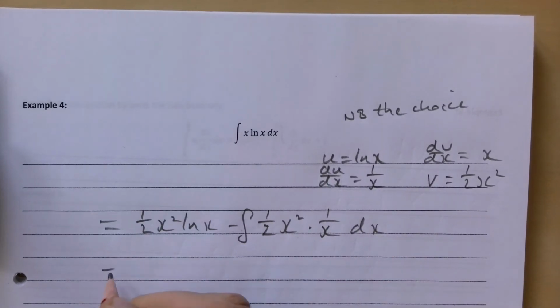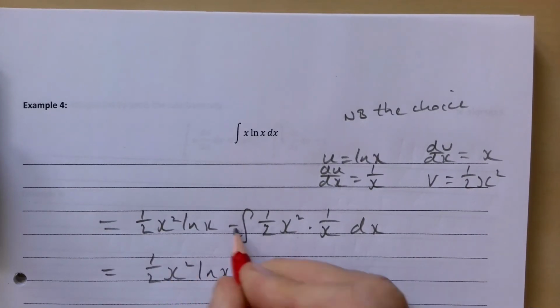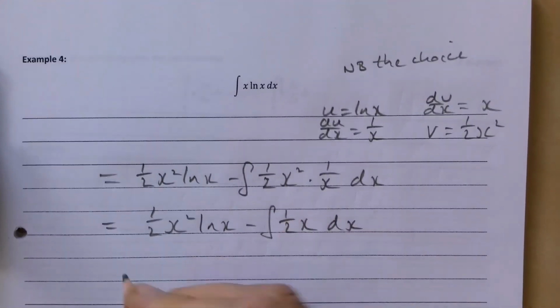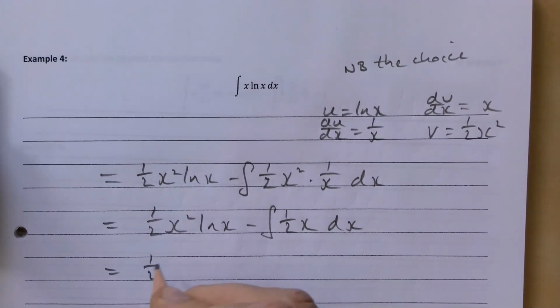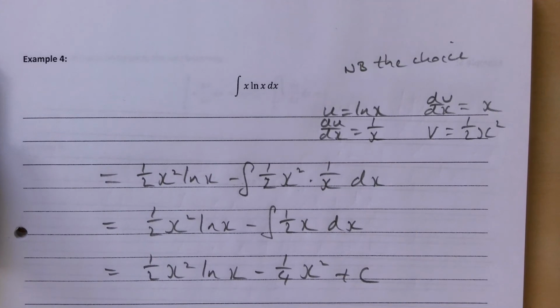So that tidies up nicely for us. The deal here obviously is you want to make it an easier integration. That's exactly what we've done, so we're in the right place. And that gives us a half x squared ln x minus a quarter x squared plus c.